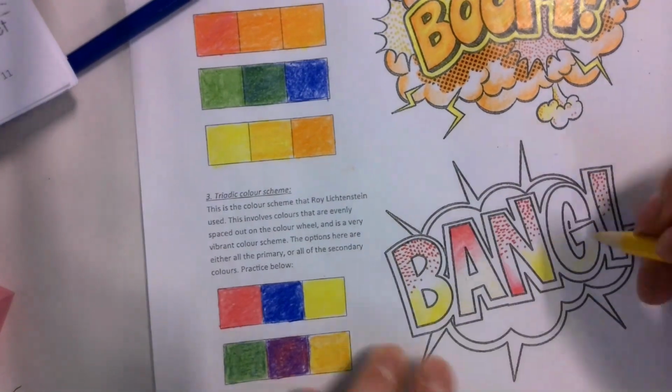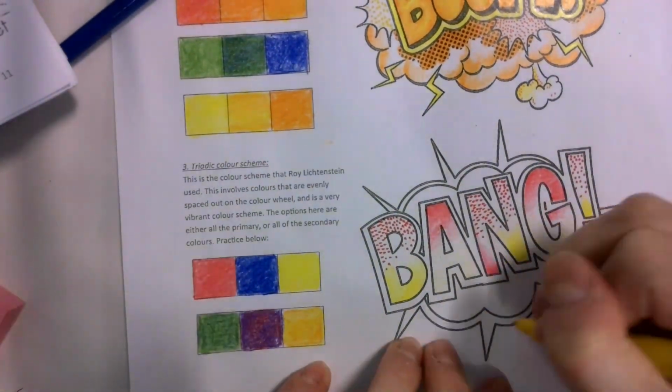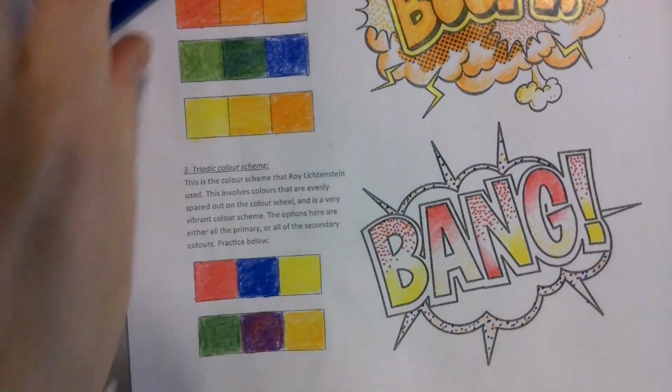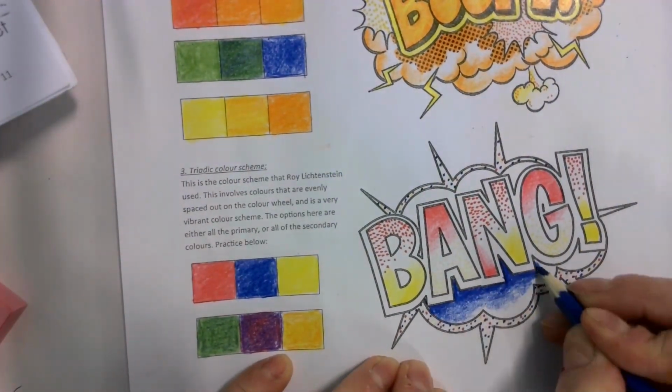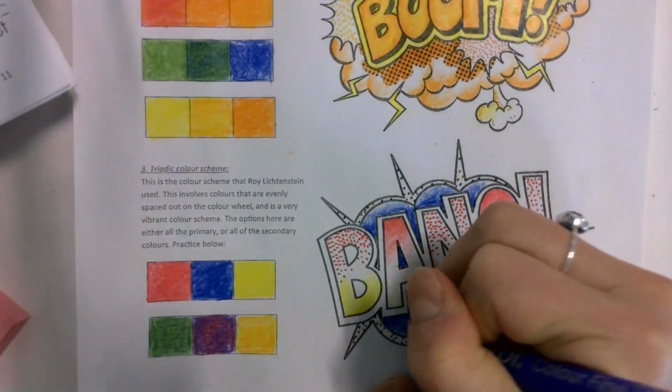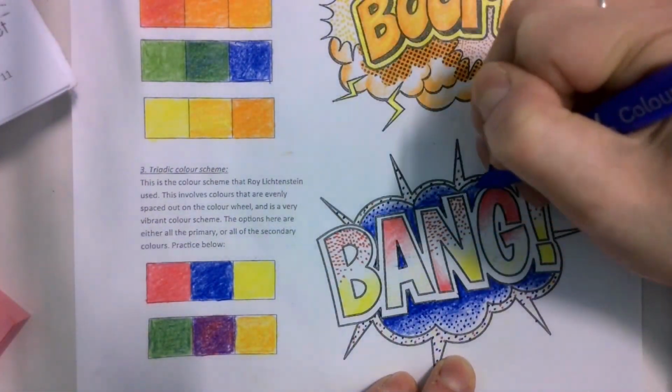After you complete all 3 color scheme examples, have a look at the overall effect. Which color scheme do you prefer? Which one will be more suitable for your final piece? Each color scheme creates a different effect, and making informed choices will help you plan impressive art pieces.